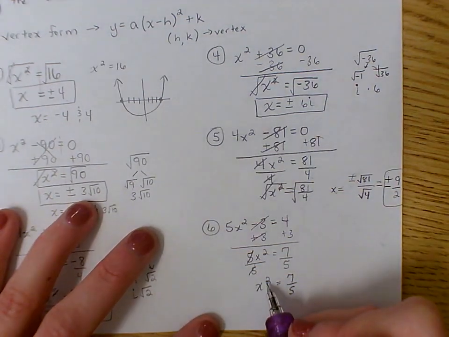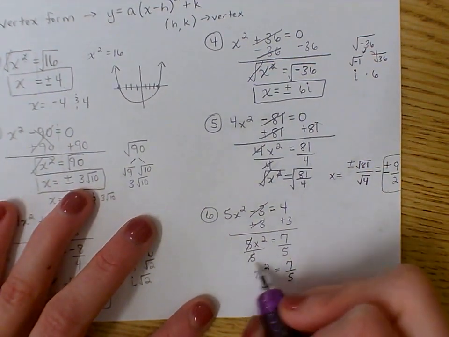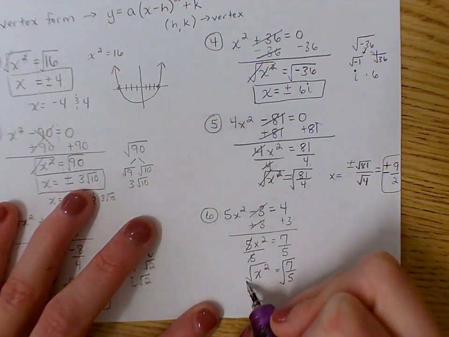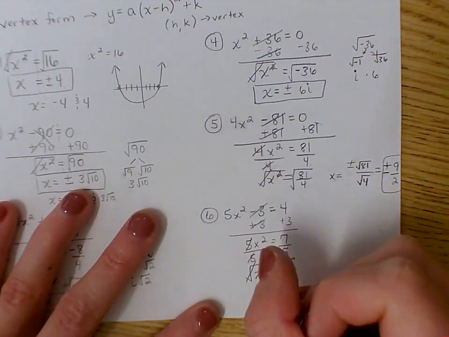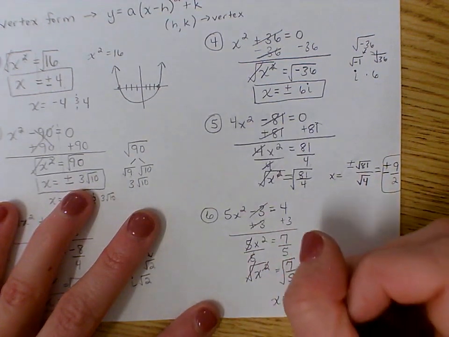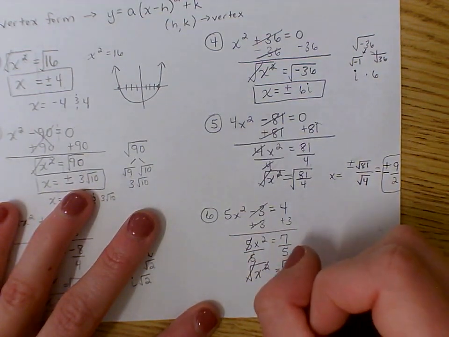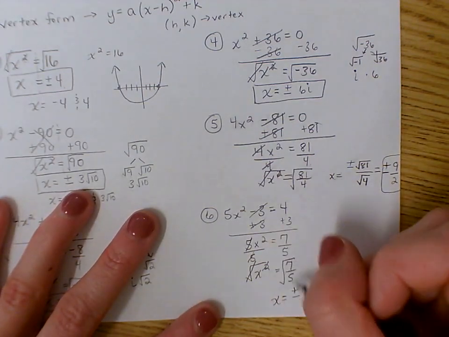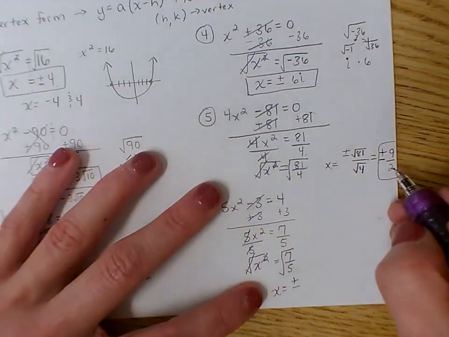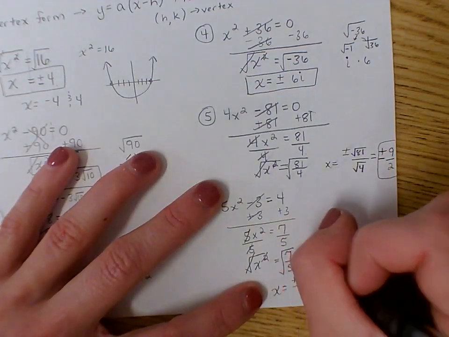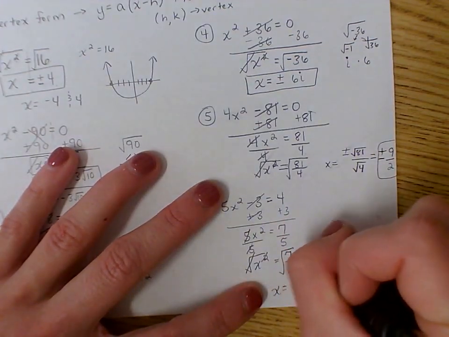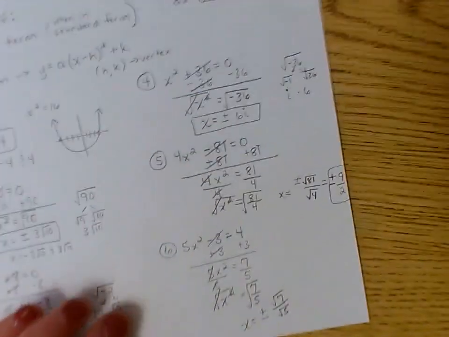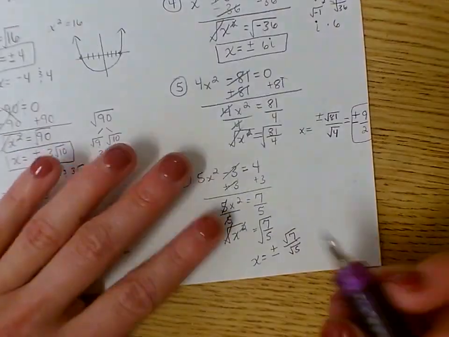So once I got the squared part by itself, I square root both sides so I can get rid of my square. So my square root and my square will cancel. And then I have x on this side. And then remember, you've got to put plus or minus because we took the square root. And then it's whatever the square root of 7 over 5 is. So just like what we did in the last problem, you can break it between the top and the bottom. But you're going to notice this one's a little different because these don't simplify like the other ones did.